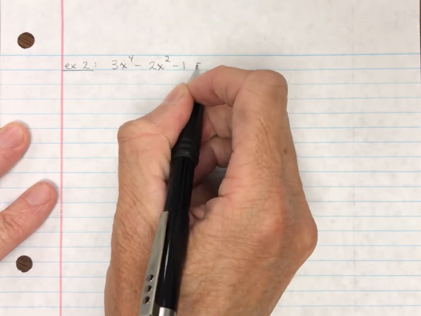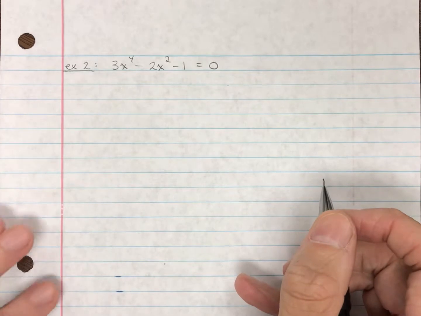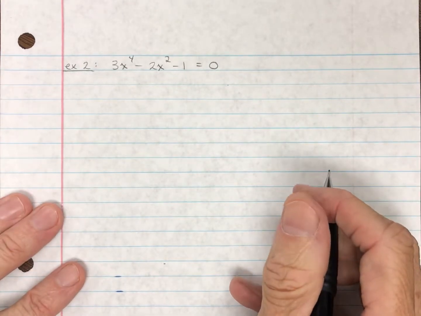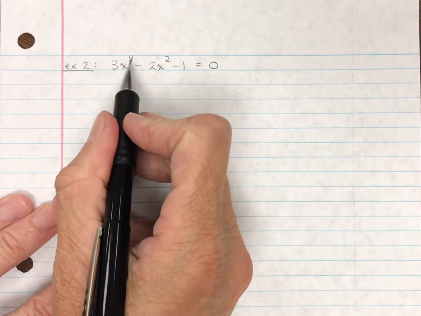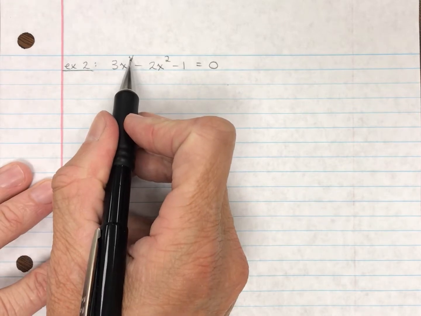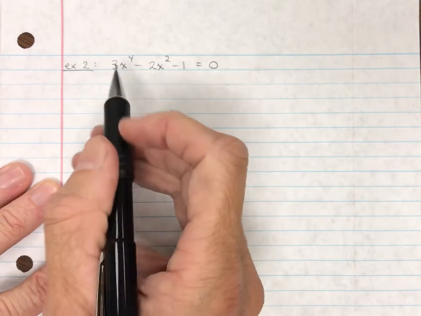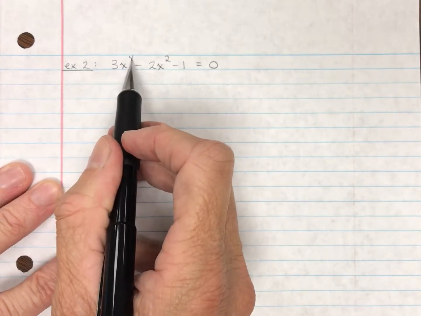Minus 1 equals 0. We want to solve this. Well, it's not a quadratic because there's a fourth-degree term. I think it's called a quartic. Hope that's right. But it's not a quadratic.